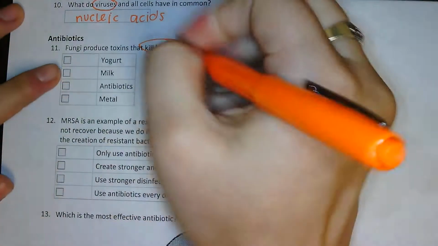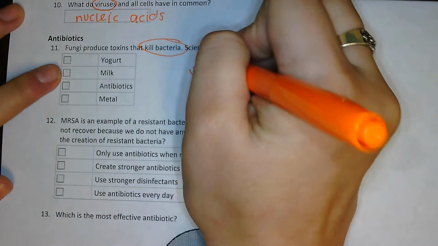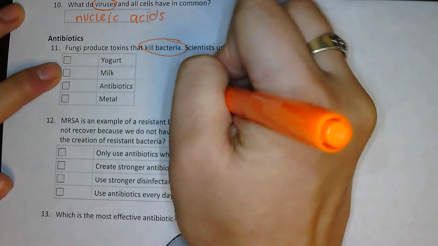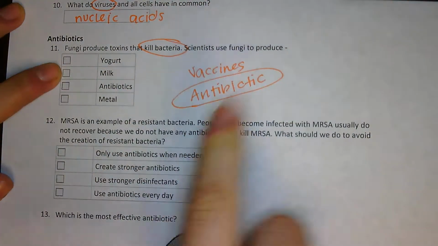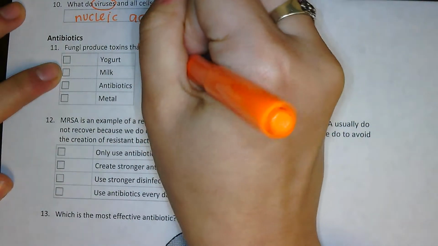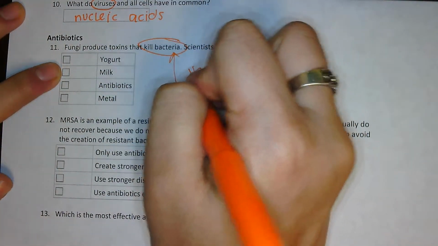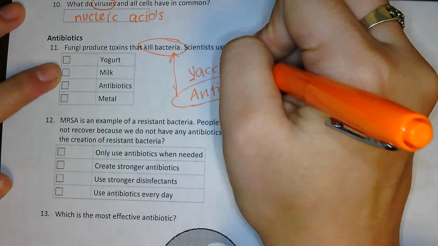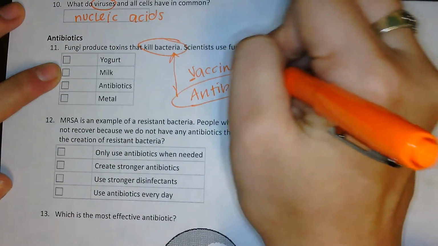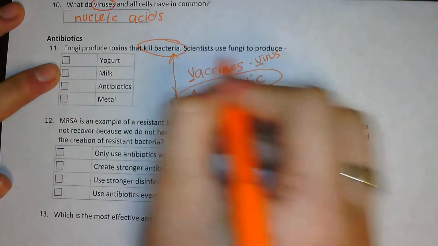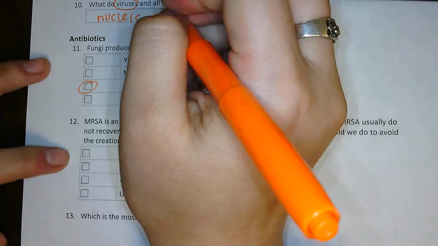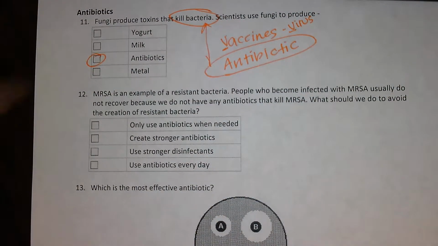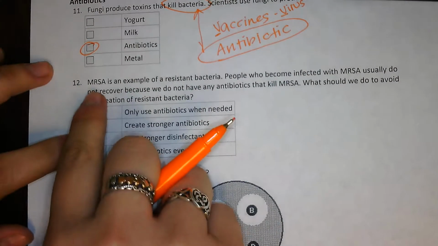The 2 treatments that we saw are vaccines and antibiotics. Antibiotics are the ones that are used to treat bacteria. Vaccines, starts with the V, are used to treat or prevent viruses. So scientists use fungi to produce antibiotics. Moving on, number 12.